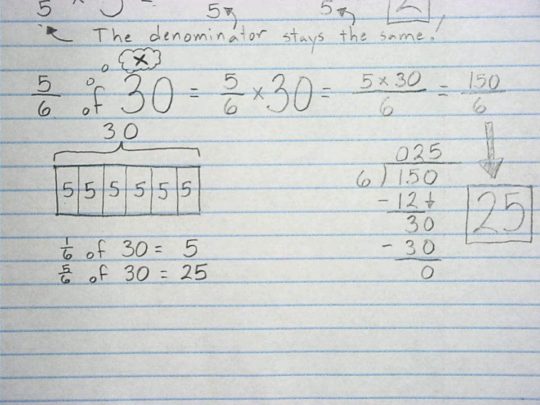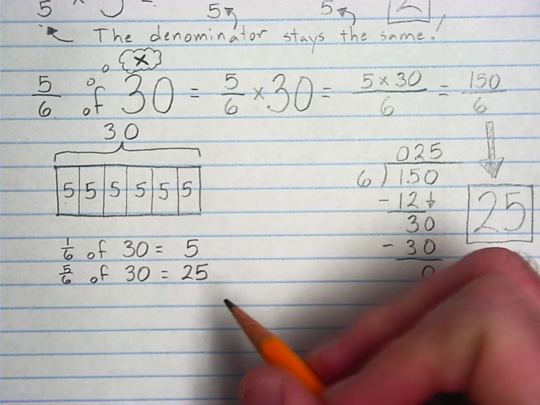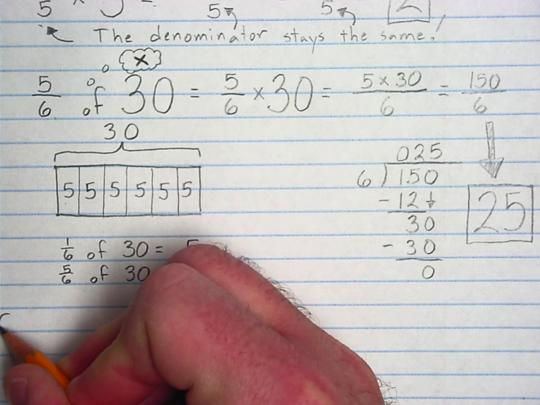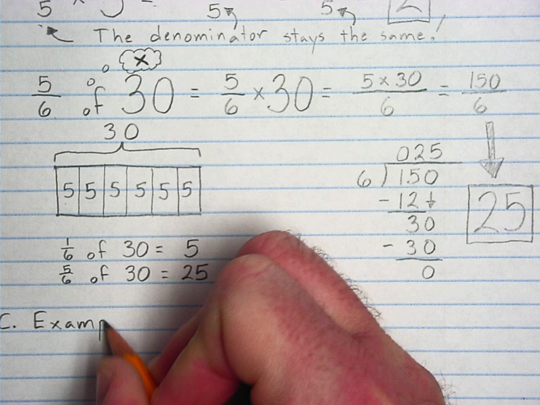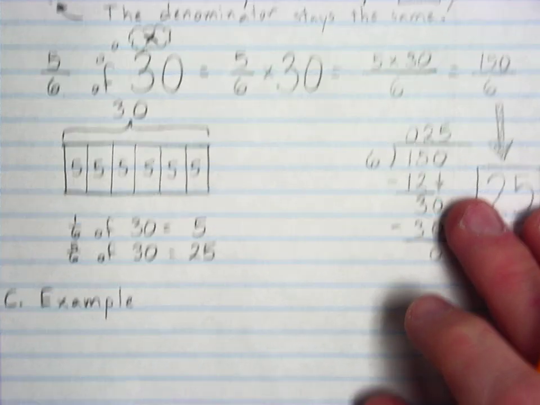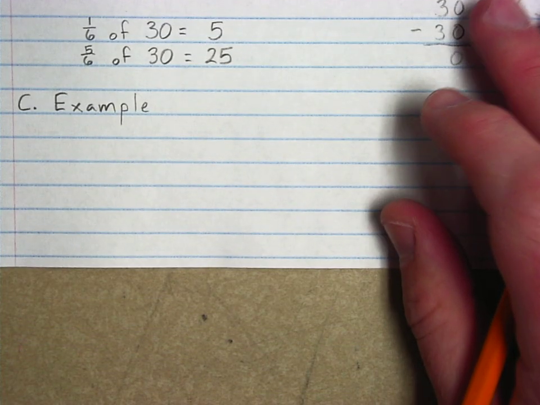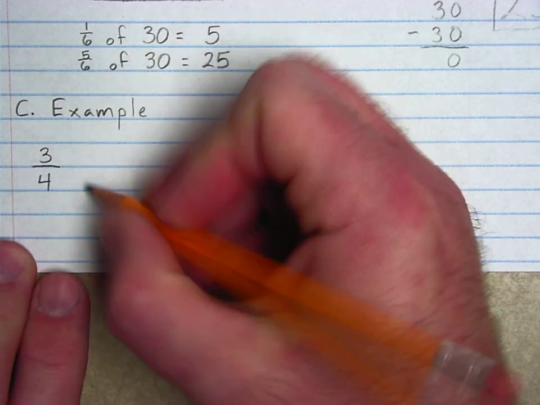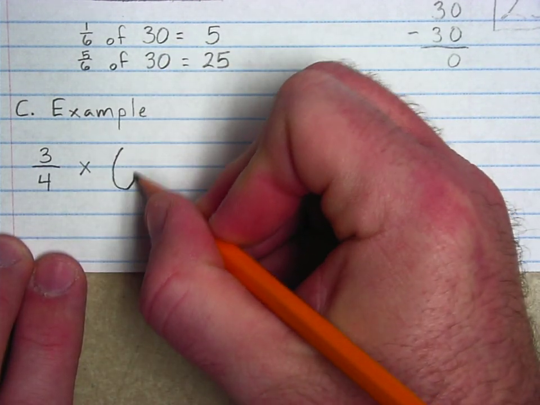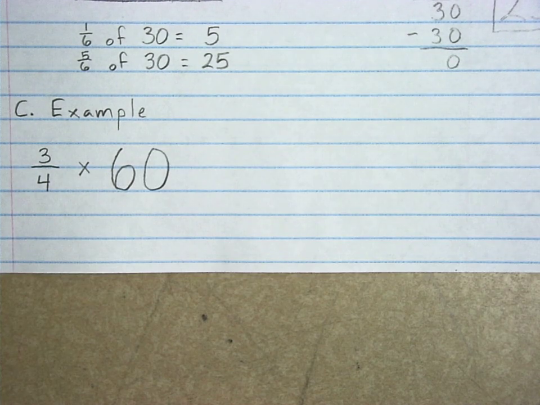Okay. Now, on your activity for Lesson 8, you are going to be given a problem and asked to solve it in 2 ways. So for example, slide this up a bit. Okay. If I were to give you 3/4 times 60, you would be solving this 2 ways.